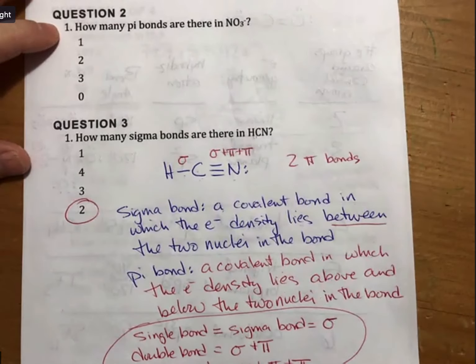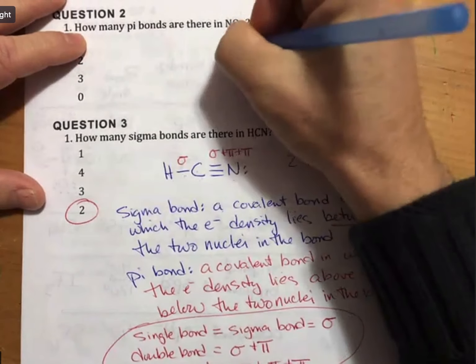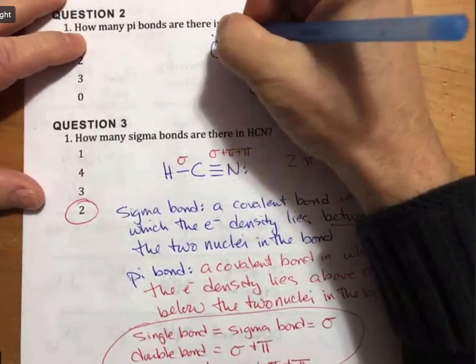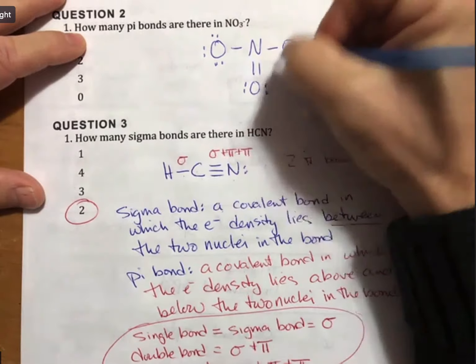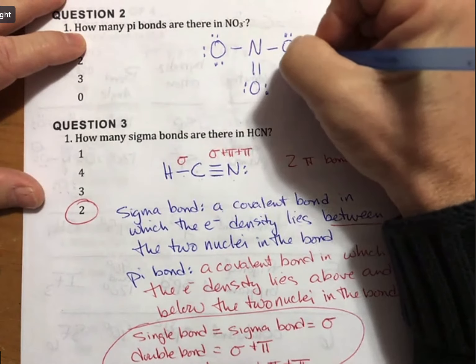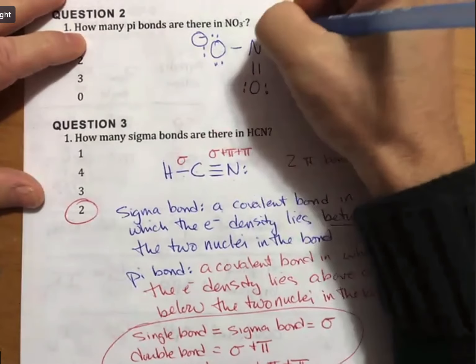Now let's go back to nitrate. All of our answers go back to the best Lewis structure, so I will quickly draw it with its formal charges.